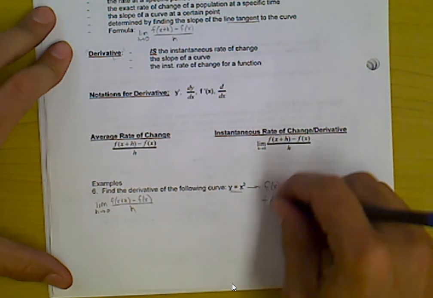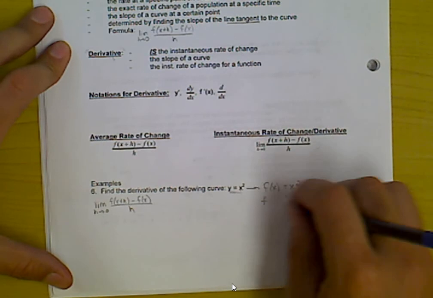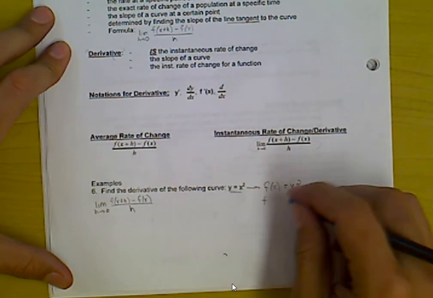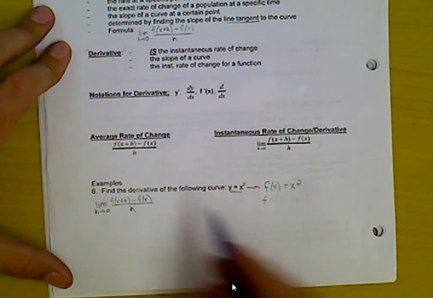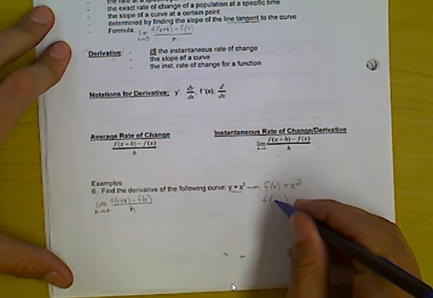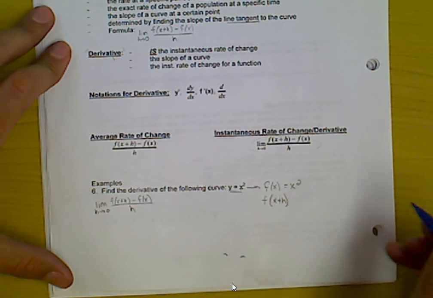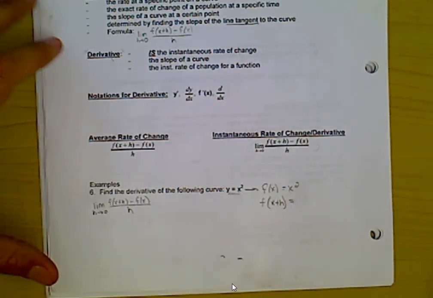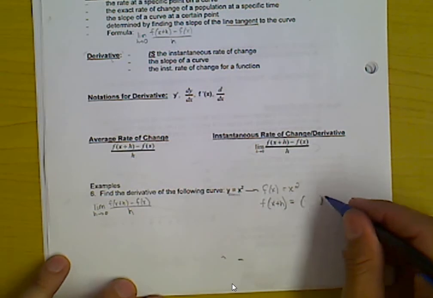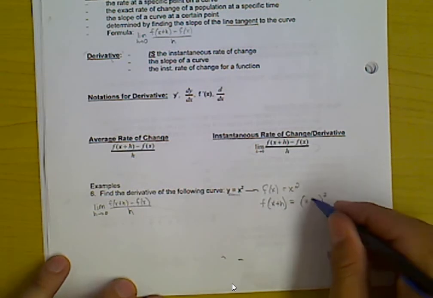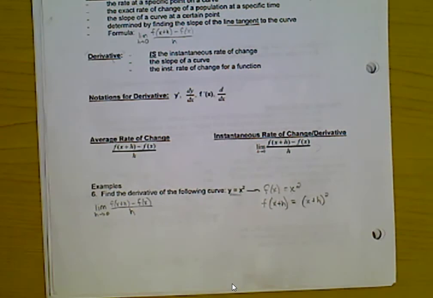Well, what we want, so that we can plug into our little formula over here for a derivative, is we want f of x plus h. So just like you would have done with your 2 and your 5, you're going to replace your x with an x plus h. So it's just a regular old composite function. It looks kind of weird.